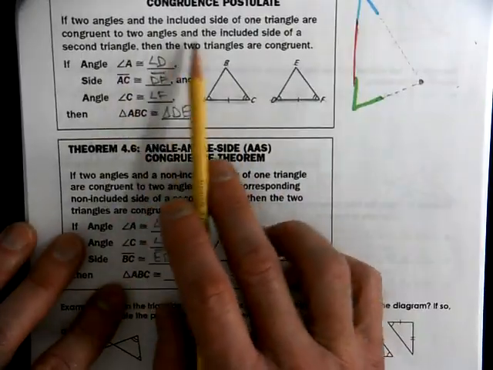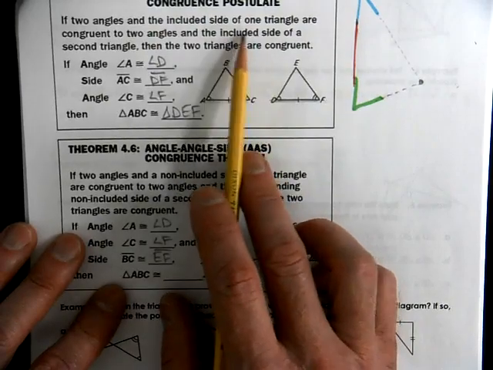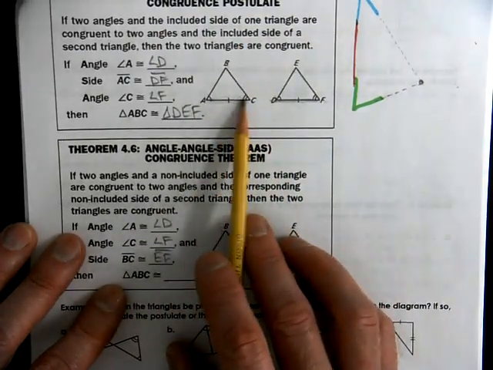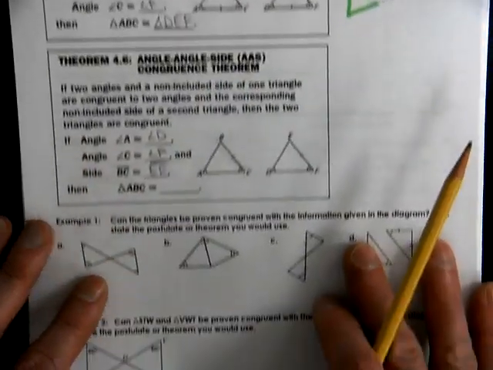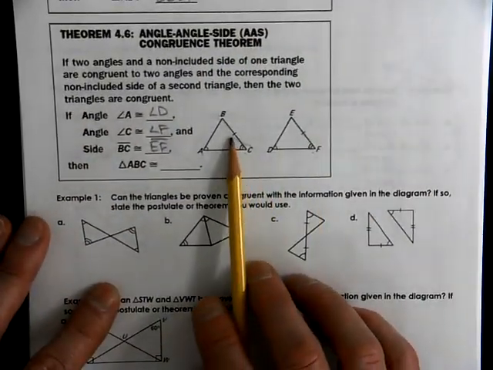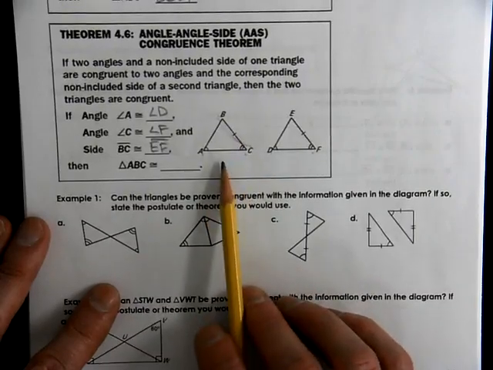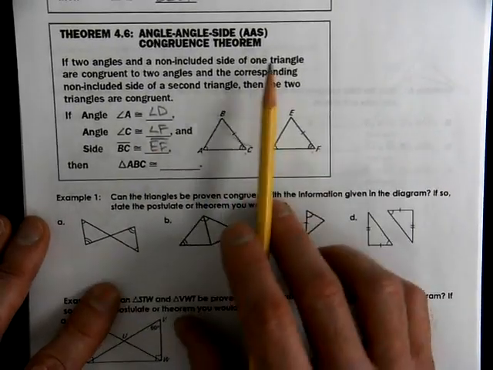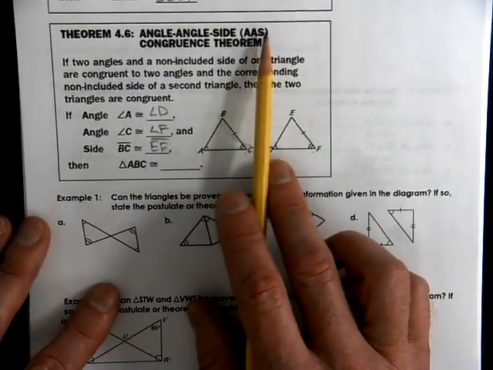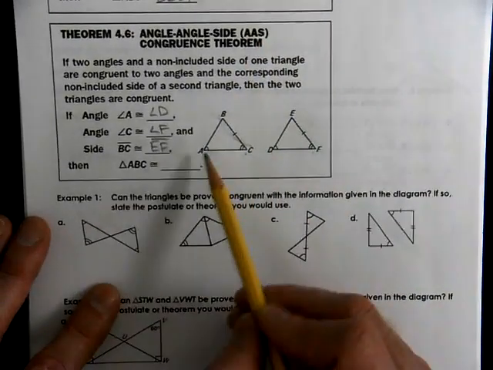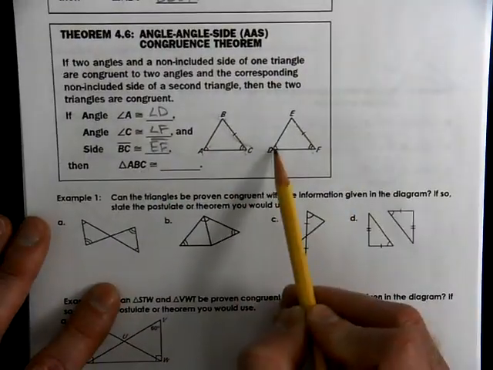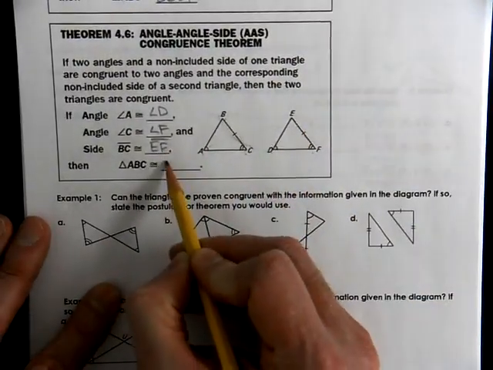The included side is the one in between the A's, in between the angles. This is the side not in between the angles. So this is the non-included side. That's why the S goes on the outside of the A's. So the order matters. So triangle ABC has to match triangle DEF.